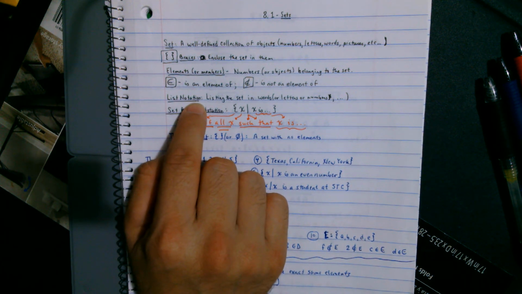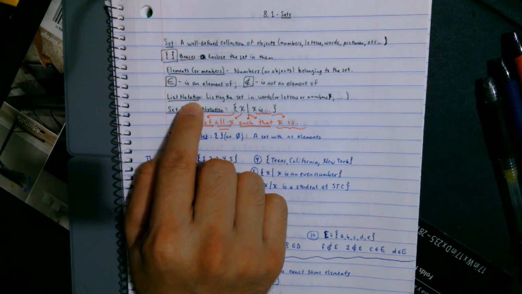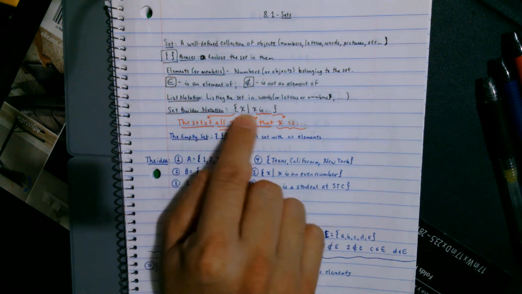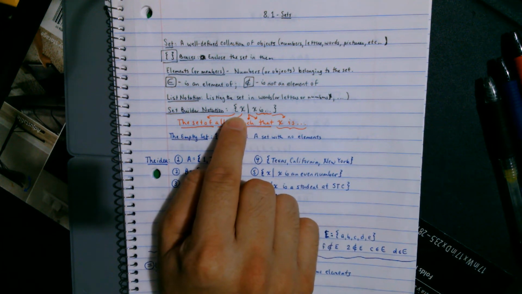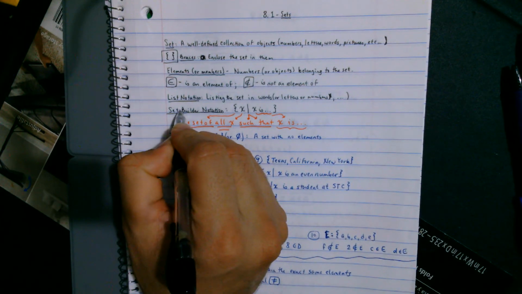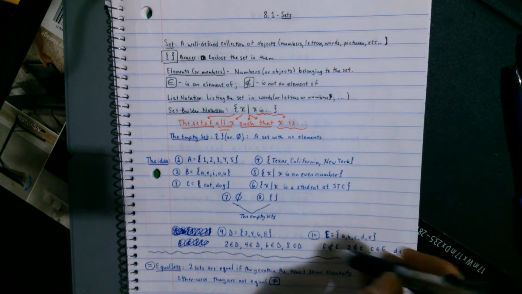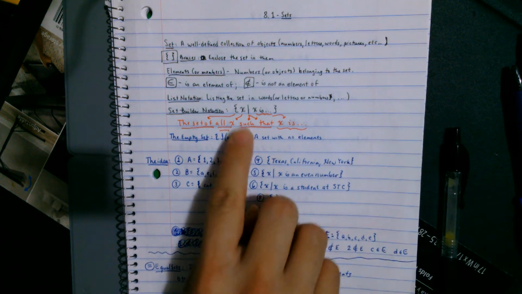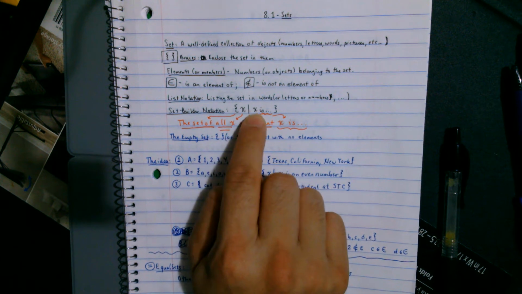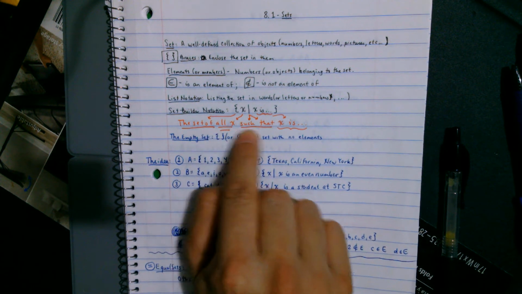There are essentially multiple ways of writing a set. You can list everything in words inside of braces, or you can have this notation. It's actually called set builder notation, where essentially it is the set of all x such that x is something about x. That's what this represents here.